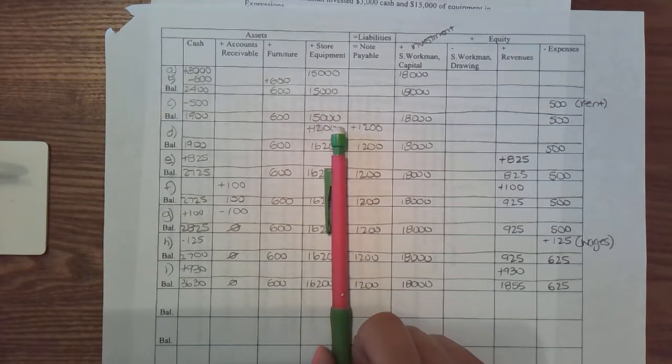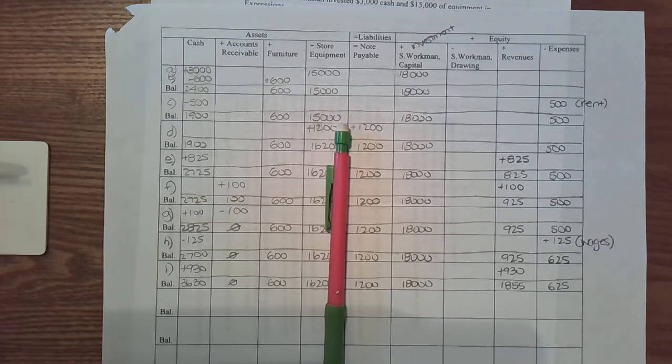Again, I'll do the right side this time. We're going to take the $1,200 note plus $18,000 in capital plus $1,855 in revenue, and I did that wrong. $1,200 plus $18,000 plus $1,855 minus $625 for the expense. We're at $20,430. I'll check the other side. So we have the cash plus the furniture plus the store equipment, and we're at $20,430. So we're all balanced out. $20,430 left equals the right.